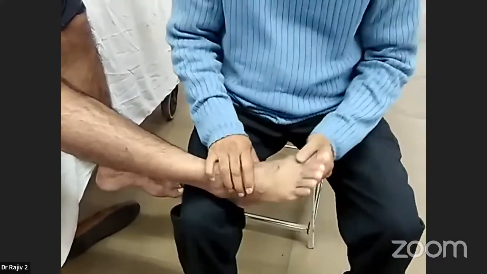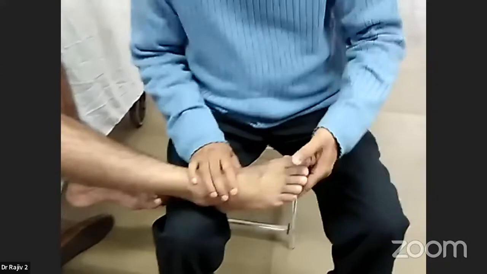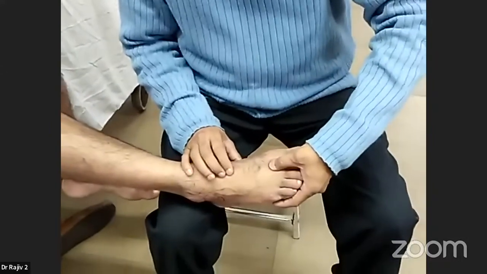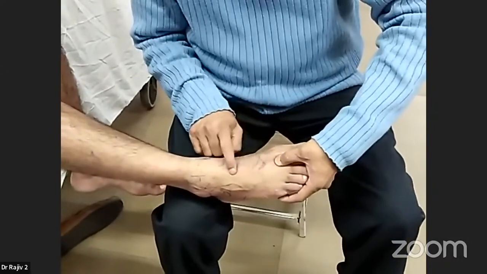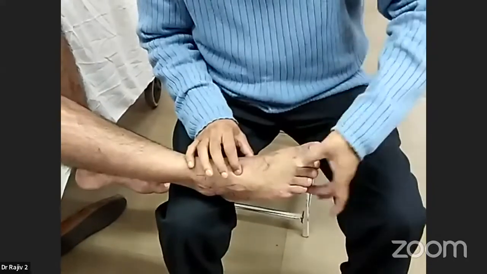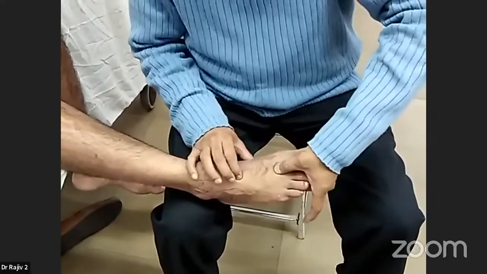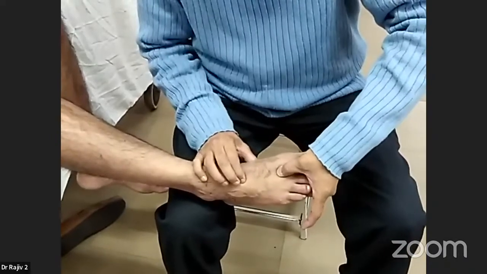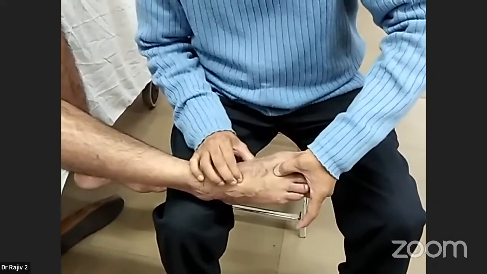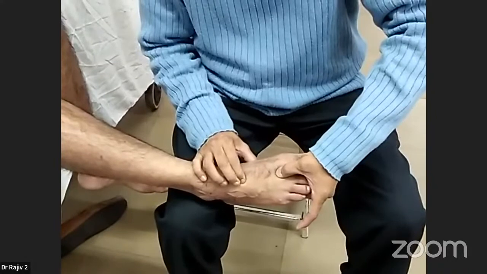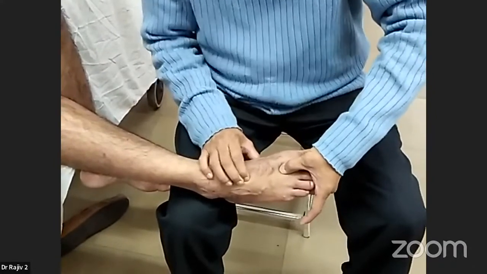Then coming to the movement of the tarsometatarsal joint, as I said, you go on palpating the tarsometatarsal joint, hold the metatarsal between the thumb and the middle finger, and do the piano key maneuver and appreciate the movement. It's a very little movement here.